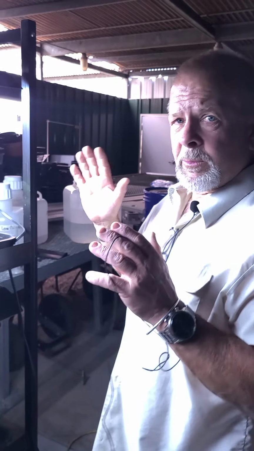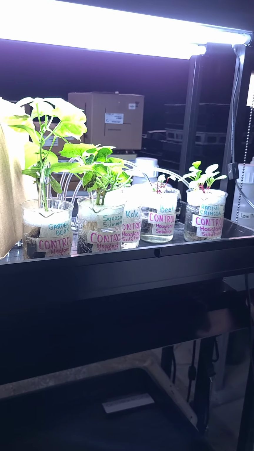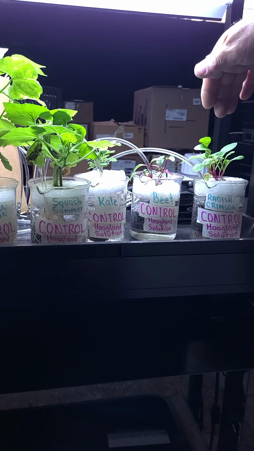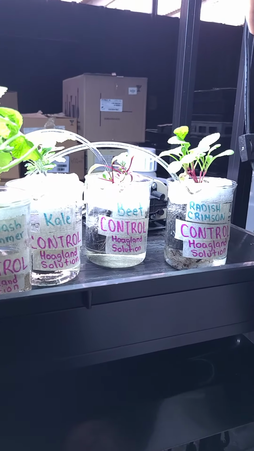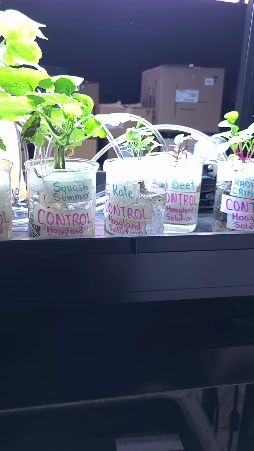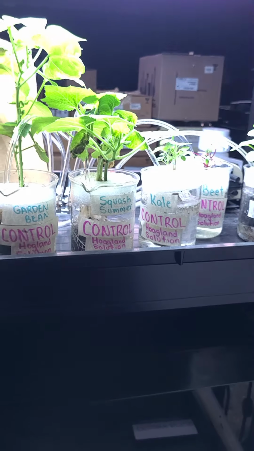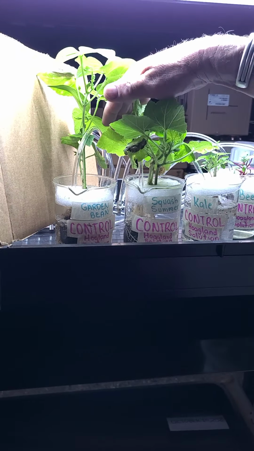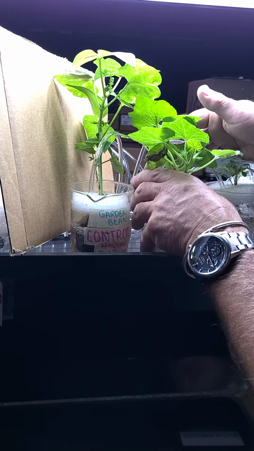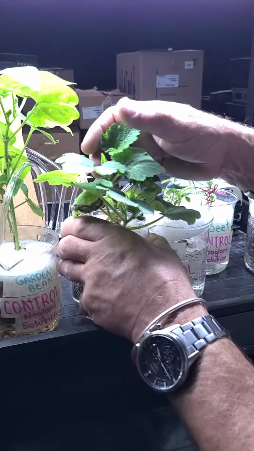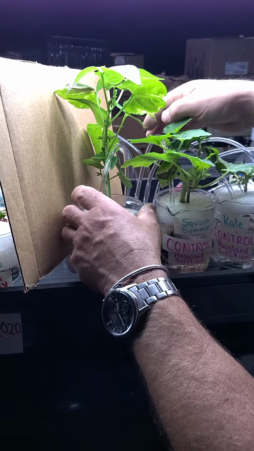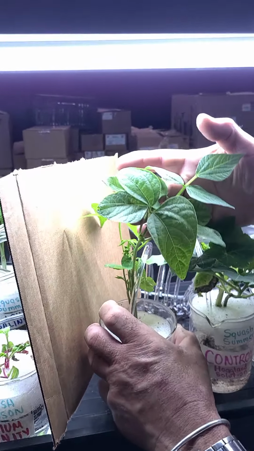In the control, we have a nice Hoagland solution, no salinity at all other than what would be normal in that solution. You can see we've got the radishes here, the beets in the middle. I'm going from right to left: radishes, beets. We've got some kale over here. I'll move it so we can see it a little bit better. And then the summer squash. Here's the summer squash. I'll put my hands behind it so you can see that. Maybe I can tilt this just a little bit. Looks pretty good, right? It looks fairly healthy there. And then finally, we've got our garden beans over here. And there's what they look like.